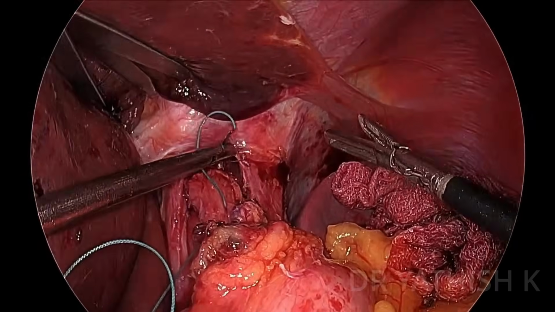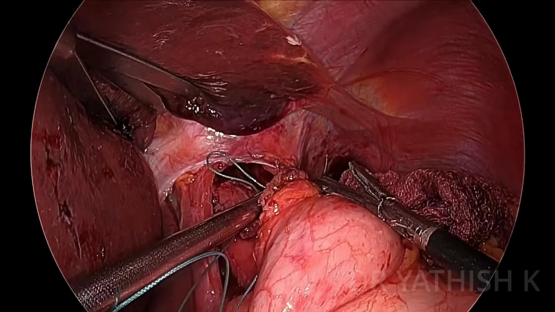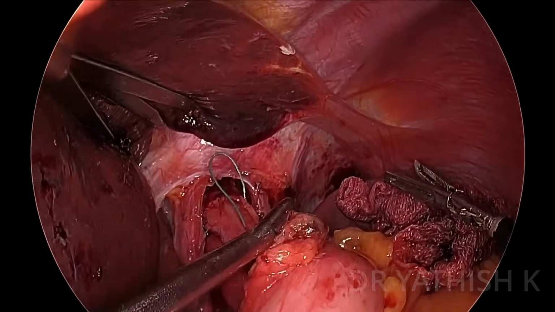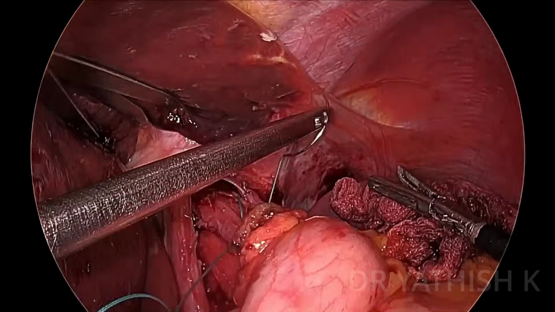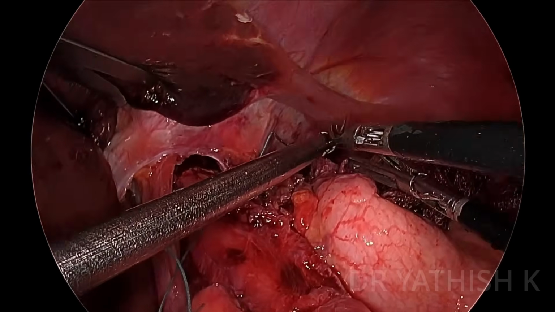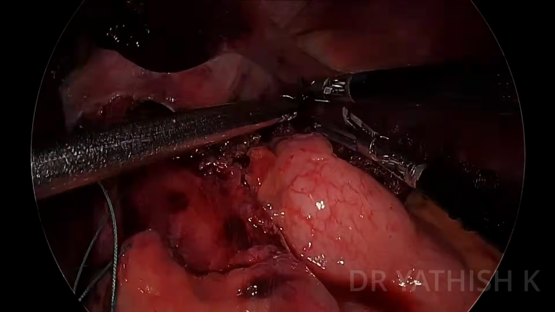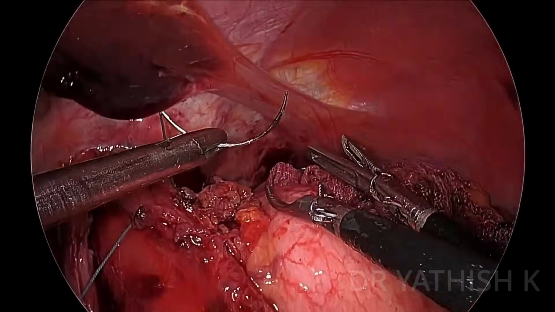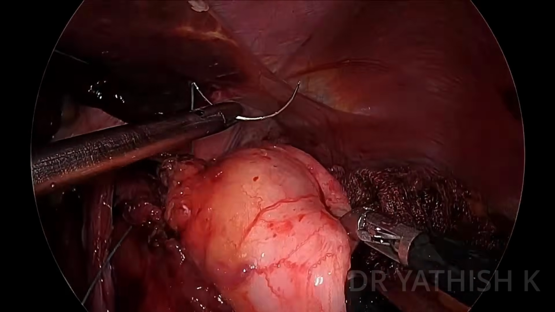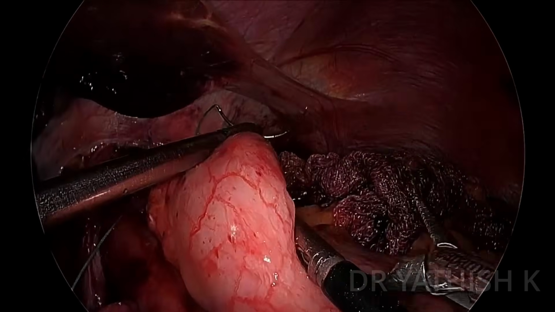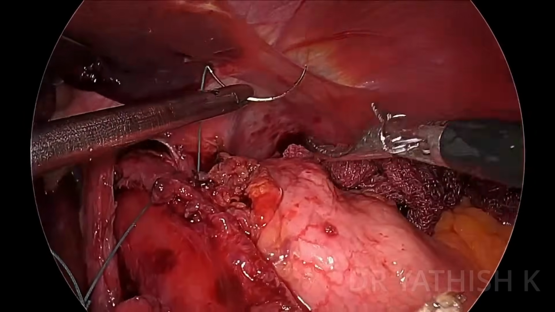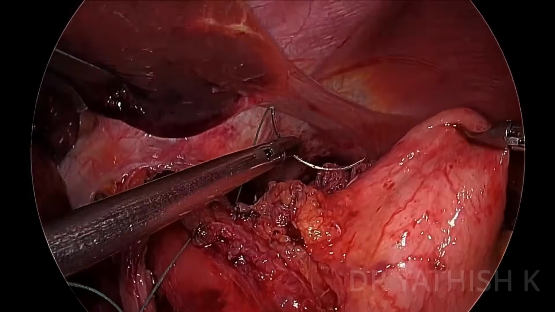So carefully observe here. I'm first taking a bite on the esophageal musculature on the left side, then on the left crus. Then you see I'm going to take a bite on the anterior surface of the fundus, which is close to the angle of His. I'll come back to you on why creating a wrap in this manner is important.